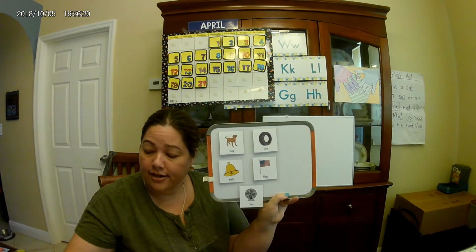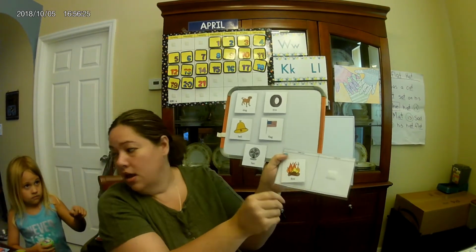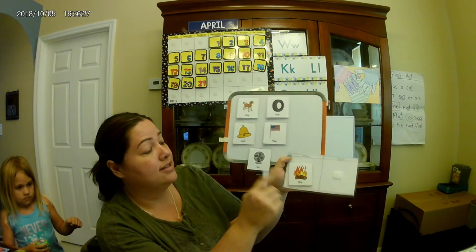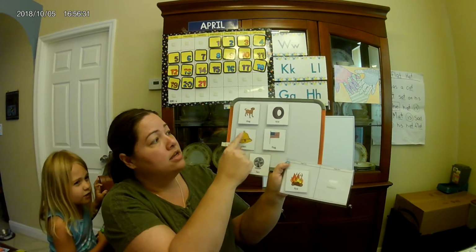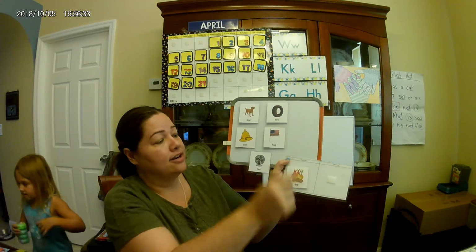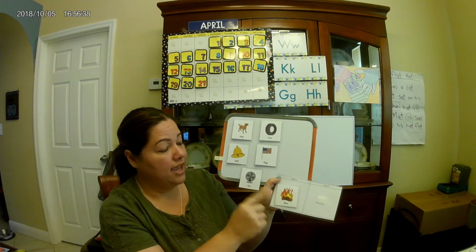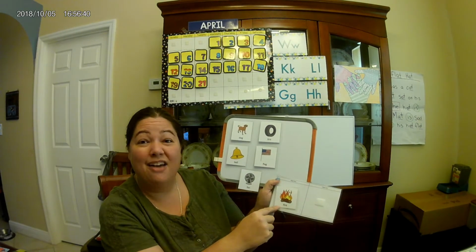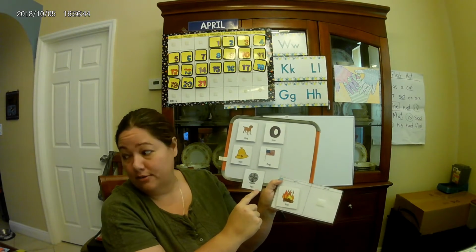Fire rhymes with which one of the words? Fan, flag, bell, dog, tire. Okay, fire, fan. No, they have the same beginning letter, F, but remember, we're looking at whether they rhyme, the ending sound.